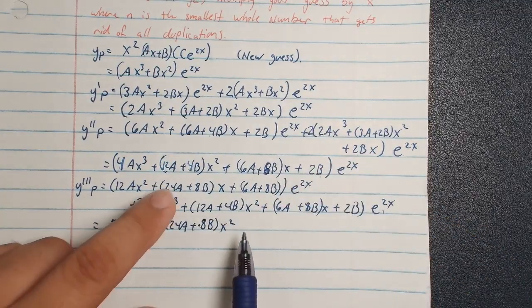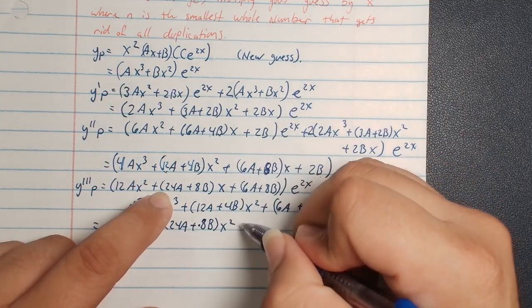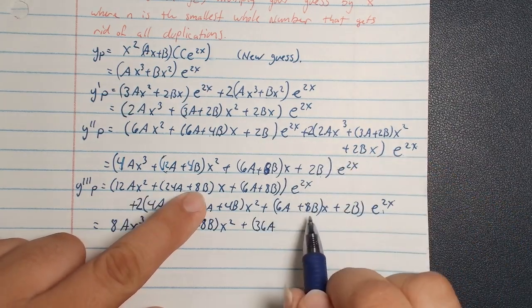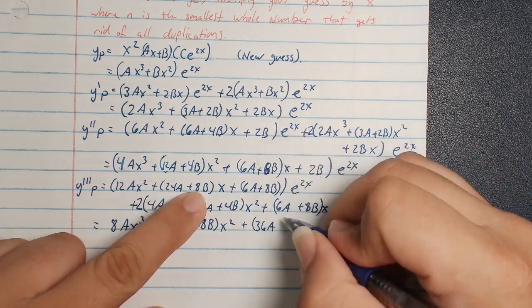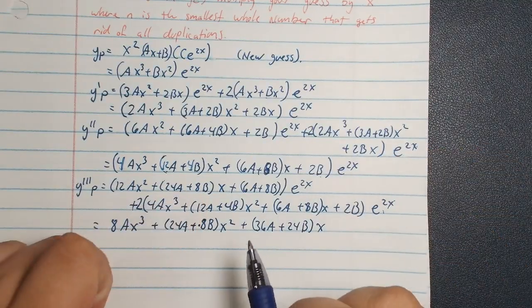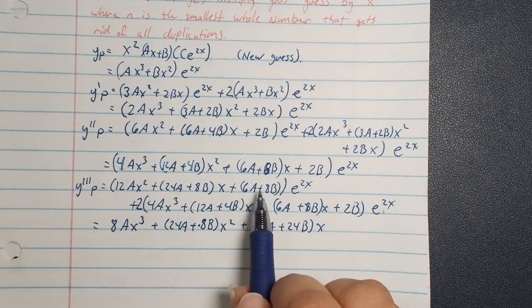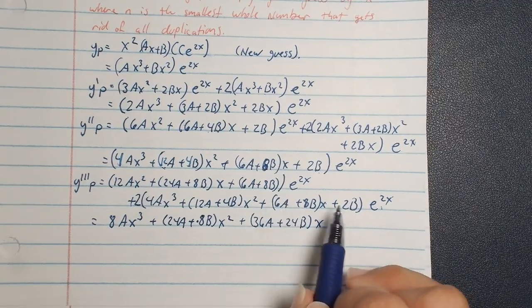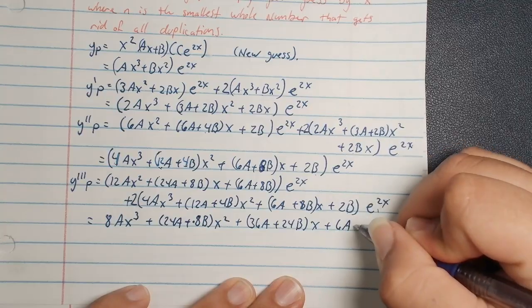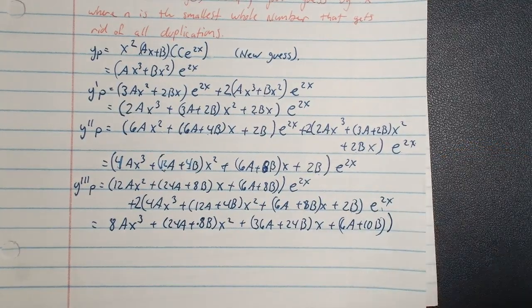And then for linear, I've got this one plus double this, so 24 plus 12, that's 36a. And then 8b plus double 8b, that's going to be 24b x. And then for my constants, I've got 8b plus 2b right here. That's going to give me 10b. And then the 6a is just going to stay as 6a. So 6a plus 10b looks like that.